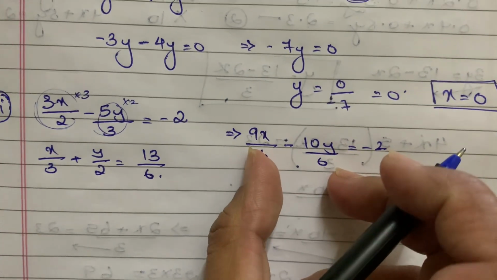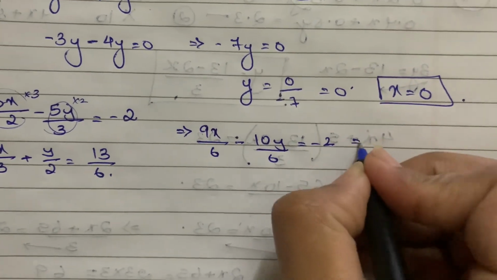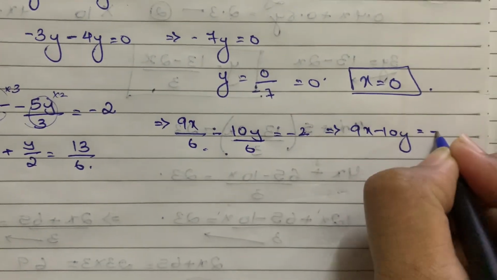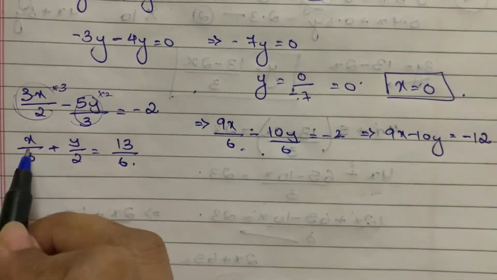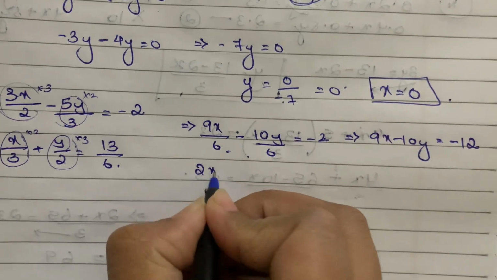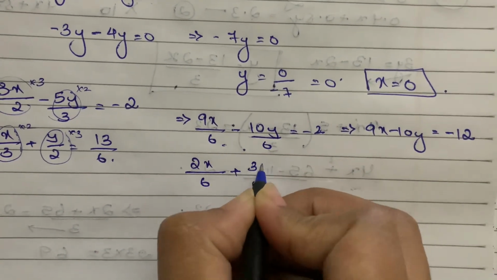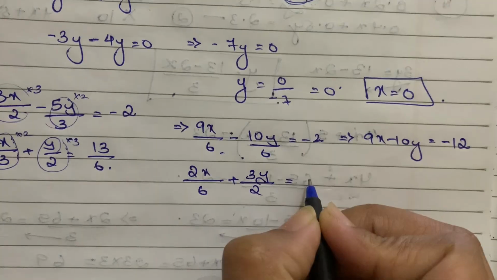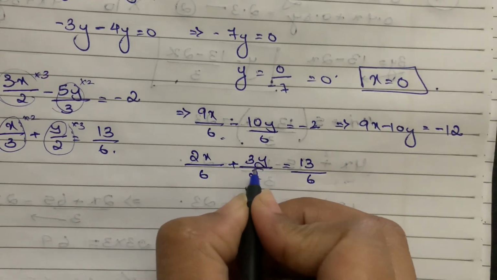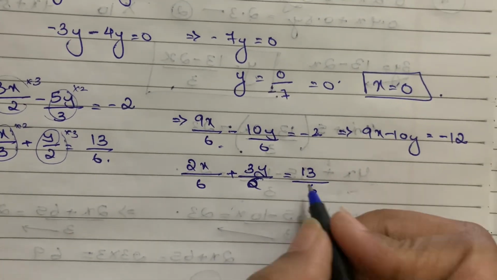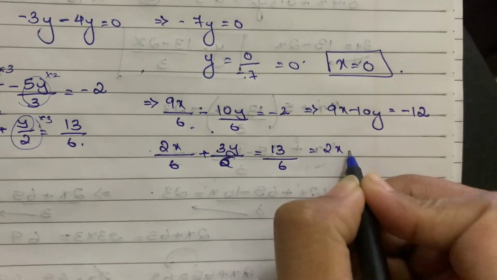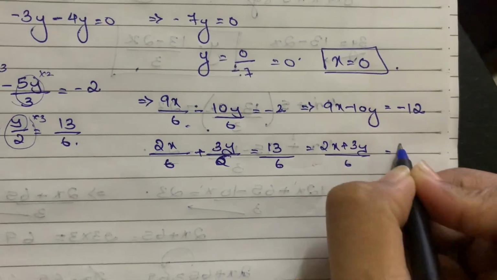The denominator is the same, so I'm going to send the denominator to the other side. 9x minus 10y is equal to 6 goes to the other side, it becomes minus 12. The same way, this will multiply by 2 and this will multiply by 3, and then it becomes 2x upon 6 plus 3y upon 6 is equal to 13 upon 6. Now that the denominators are equal, here also it is 2x plus 3y upon 6 is equal to 13 upon 6.